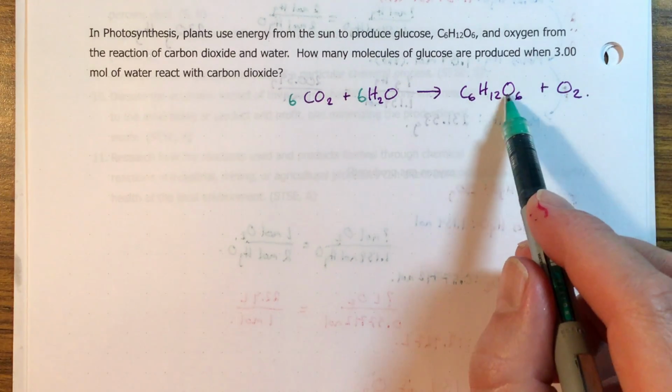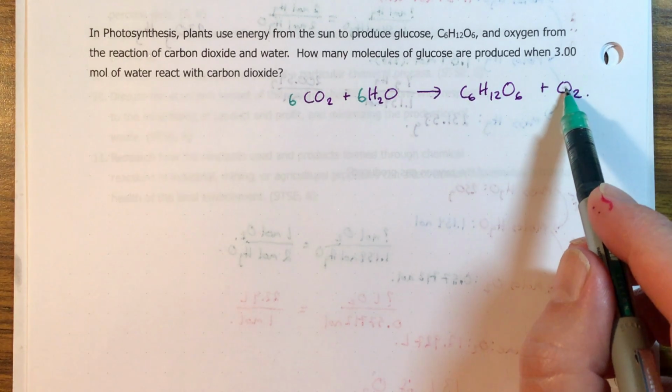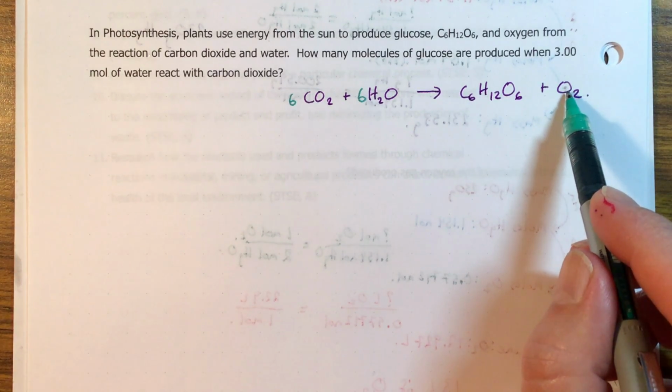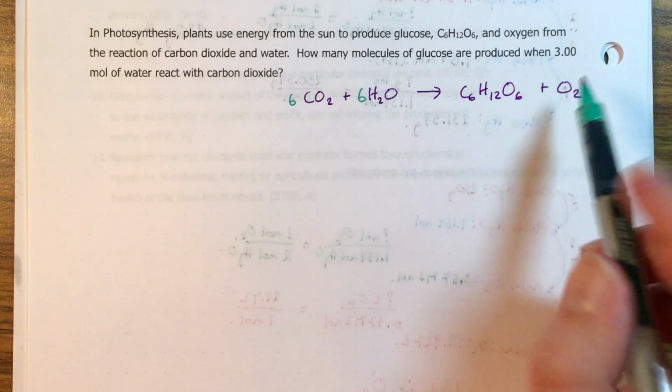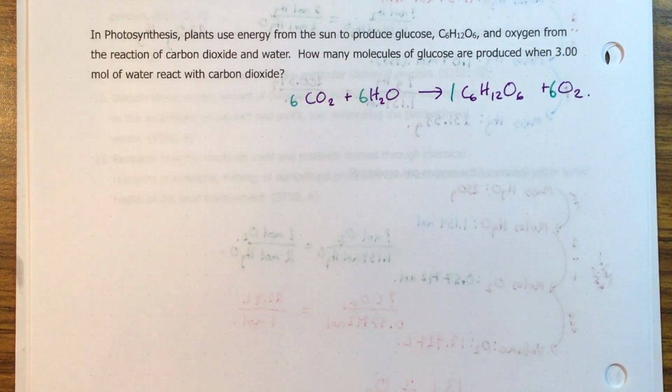Let's get this to 18. We've already got 6 here, so we need to get this guy up to 12. So let's get him up to 12 with a 6. 6, 6, 1, 6. That's balanced.